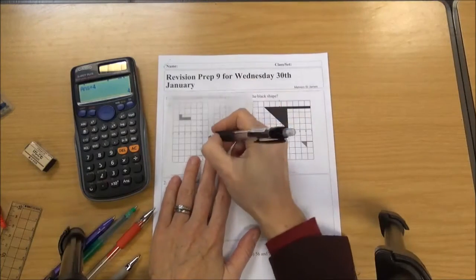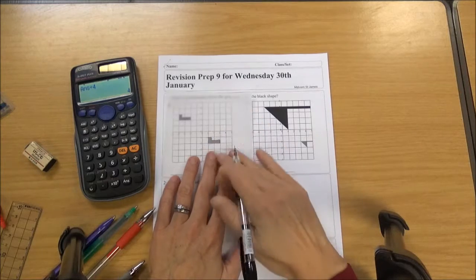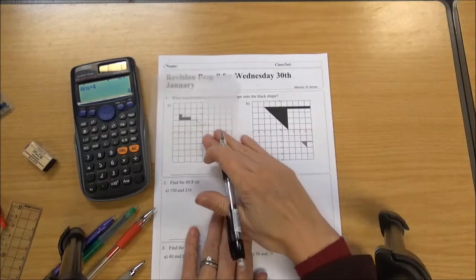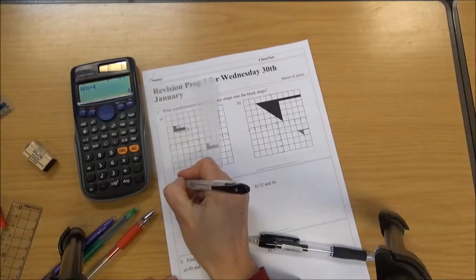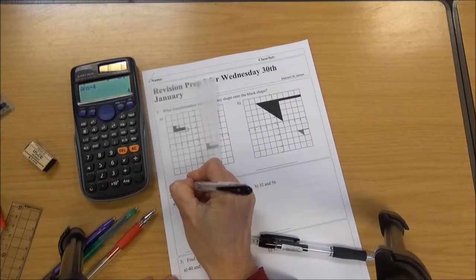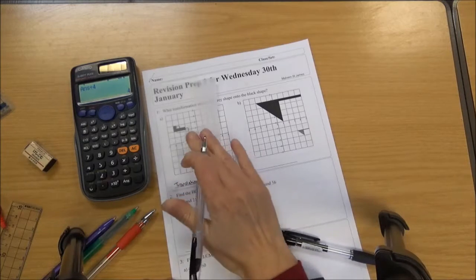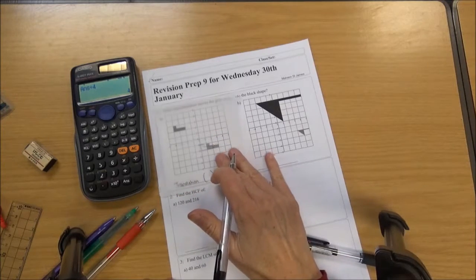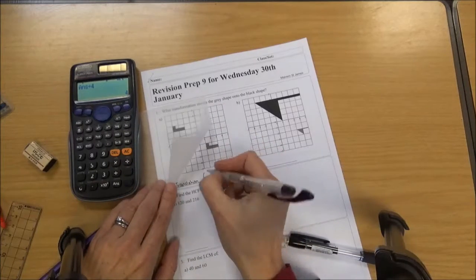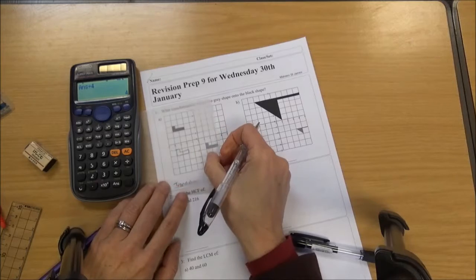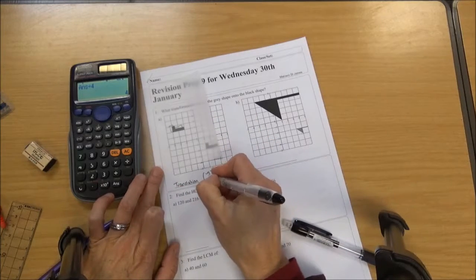Removing grey to black. There's the grey. It's got to move to the black, so that's a translation. I need my two numbers, so 1, 2, 3, 4, 5 to the left, which we write as -5, and then 1, 2, 3, 4 up, which we write as +4.